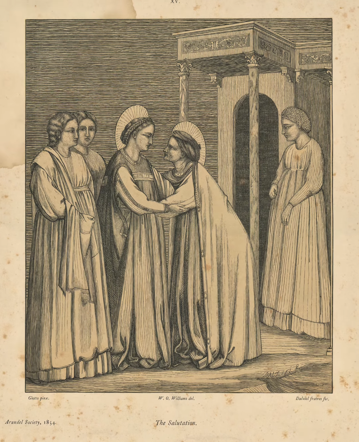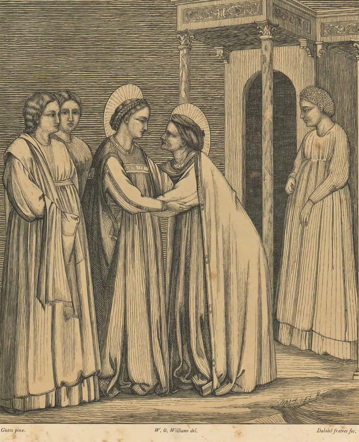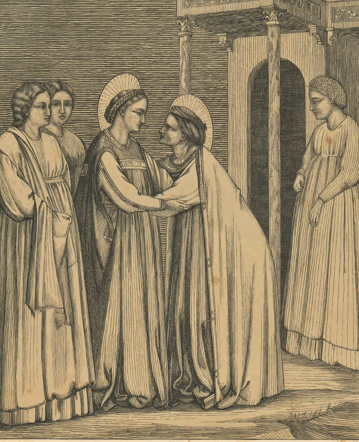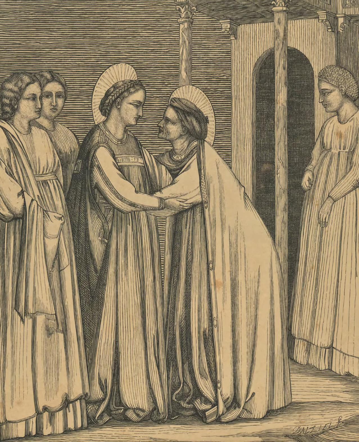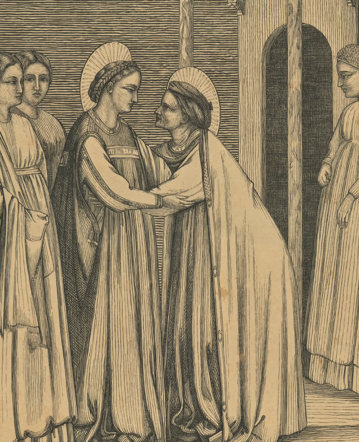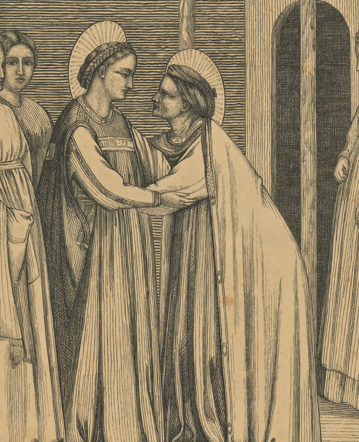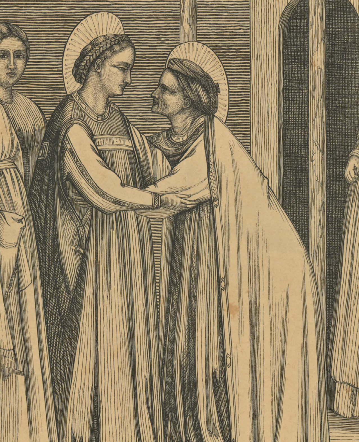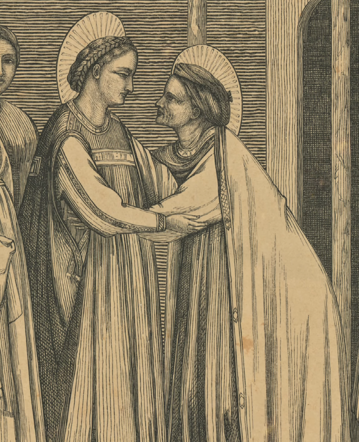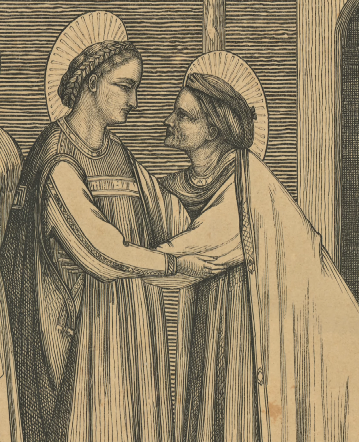The artwork, titled The Salutation, depicts a sacred moment, the encounter between the Virgin Mary and her cousin Saint Elizabeth, a biblical episode known as the Visitation. According to the Gospel of Luke 1:39-56, Mary, pregnant with Jesus, visits Elizabeth, who is carrying John the Baptist.